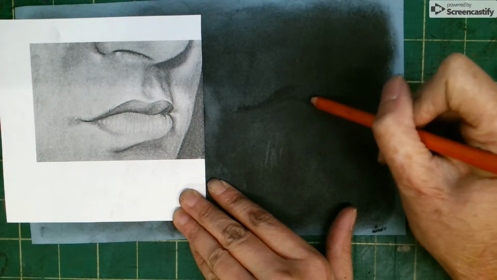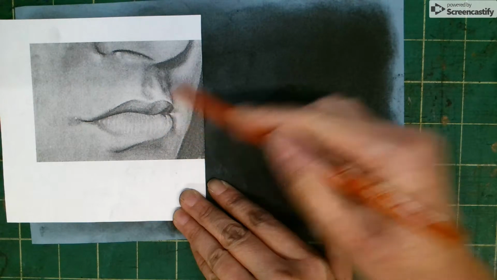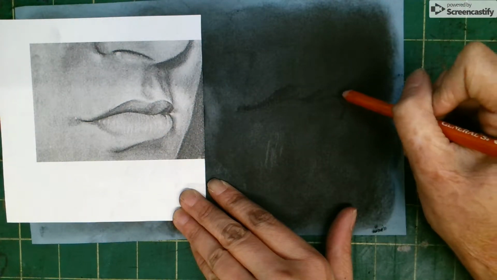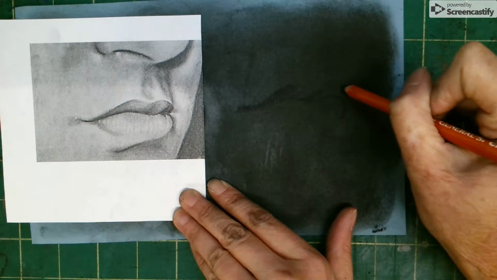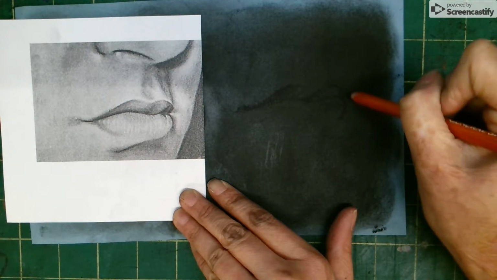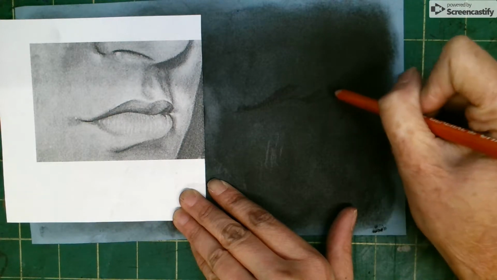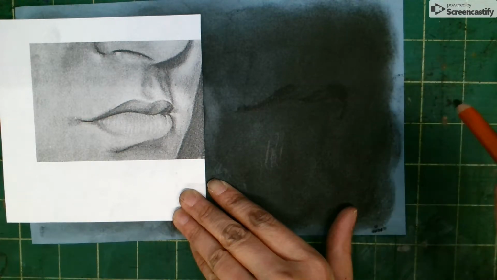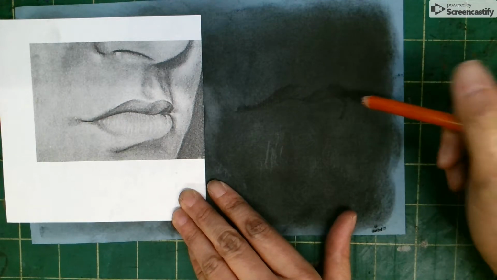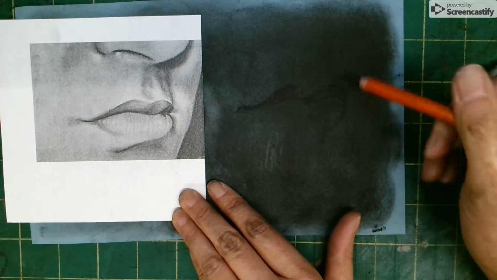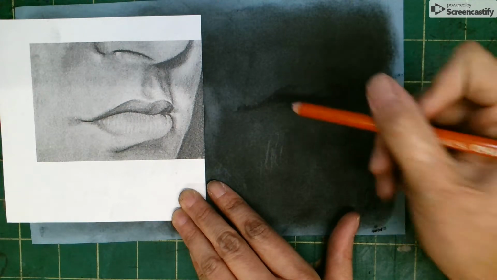So I'm going to add this shadow right here in the center, and then this corner shadow right here. And I'm not drawing lines, I'm just shading. And that's really hard to see, especially since we had darkened this area of the tone paper too much.